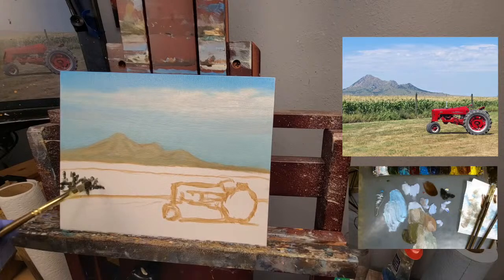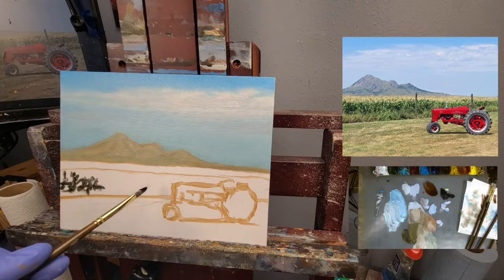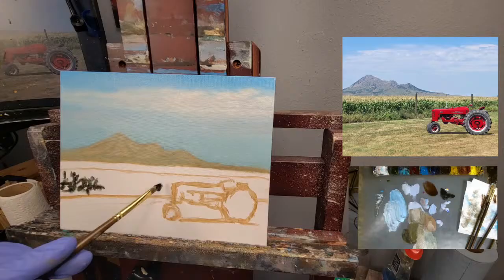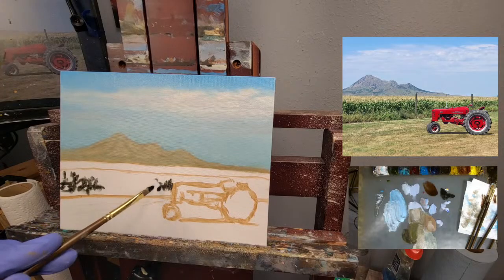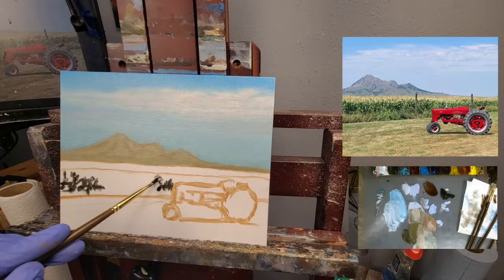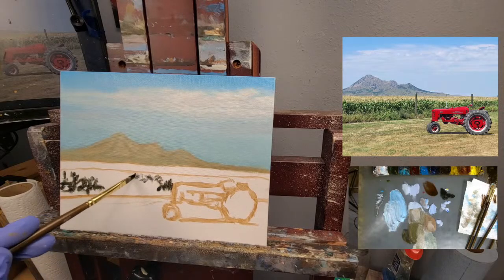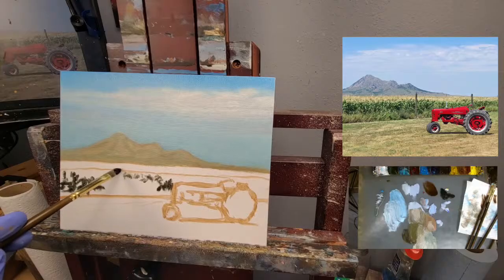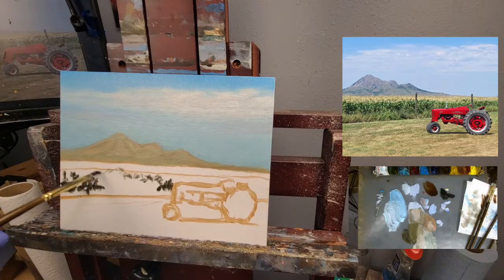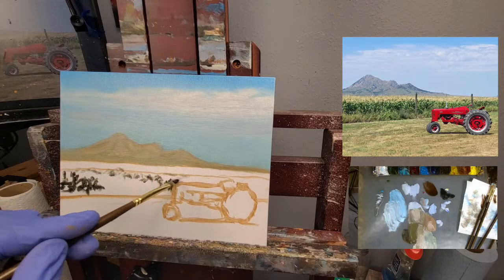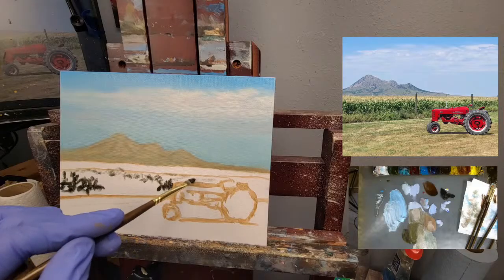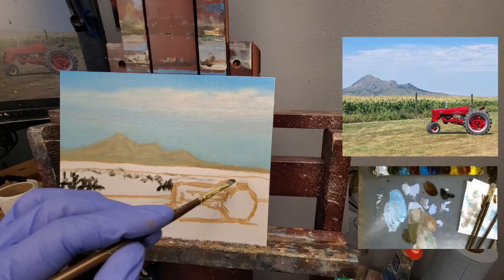I'm not sure exactly how to do the shadows, but that's kind of to get more flat and less intense out here.